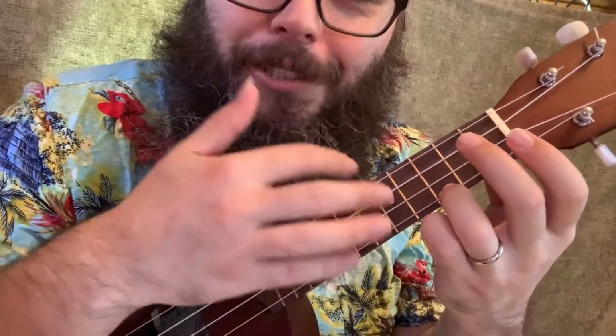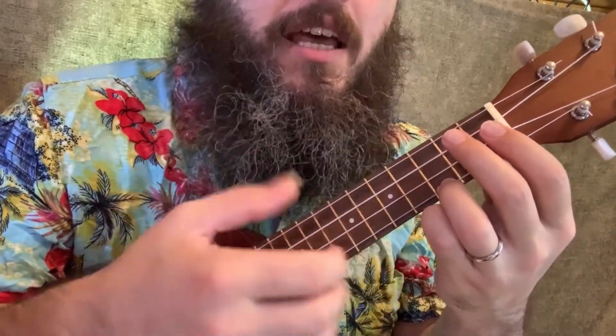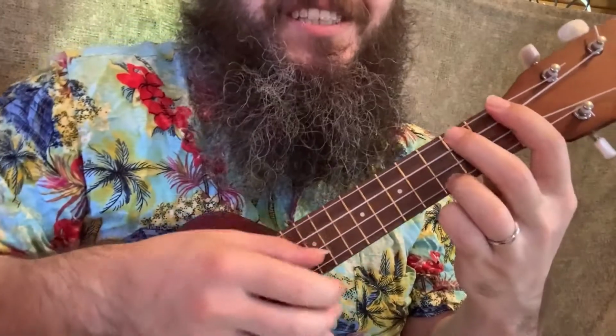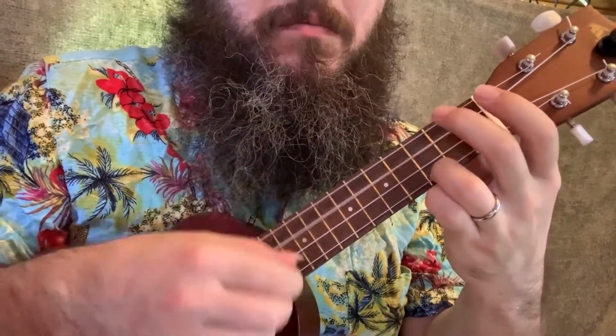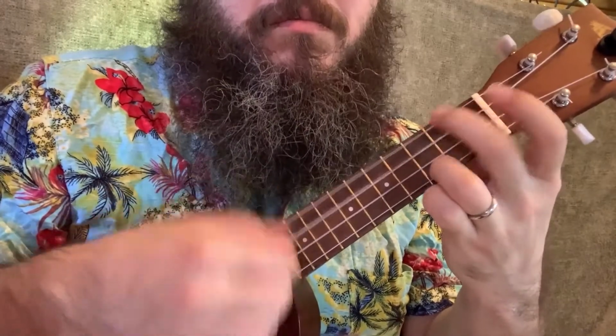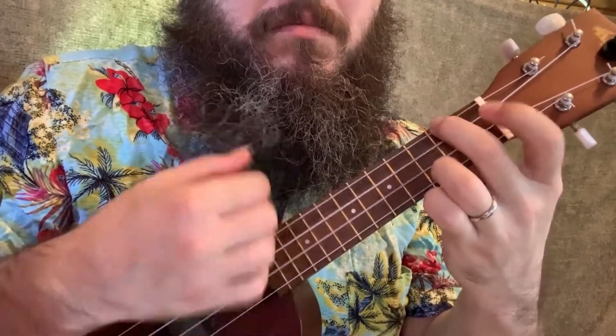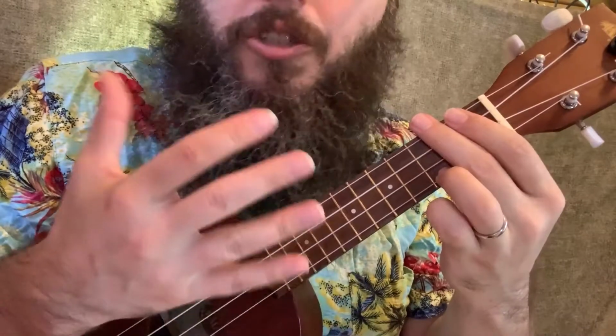Practice that as slowly as you need to, but if you speed it way up, you might recognize that kind of sound from songs like Jailhouse Rock. Jailhouse Rock is doing something a little bit more complicated in terms of the pattern that it's playing, but you can still hear that rock and roll vibe. So I'm just speeding up that same thing that we just played.